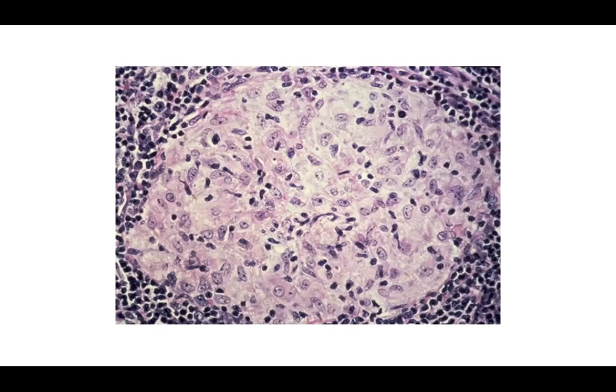So you're going to look for these well-defined collections of cells, and they may or may not have lymphocytes surrounding them. Now, if they don't have lymphocytes, then you can think of that as what we call a naked granuloma, and that would make you think of sarcoidosis. So just an example of a granuloma picture.